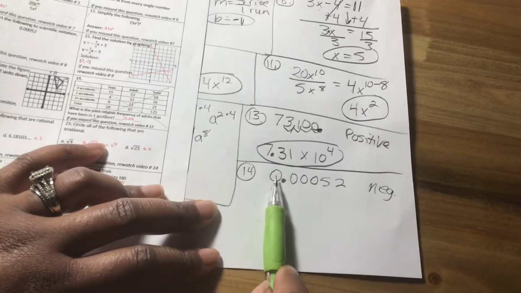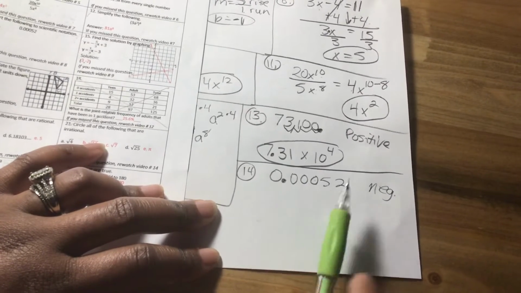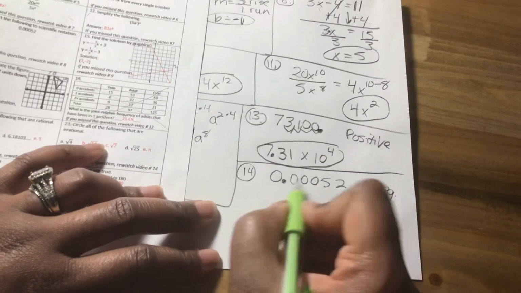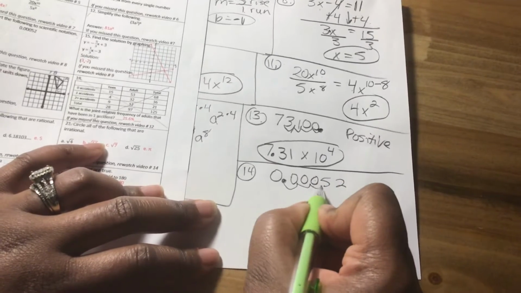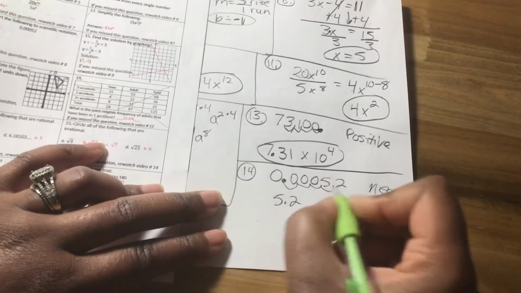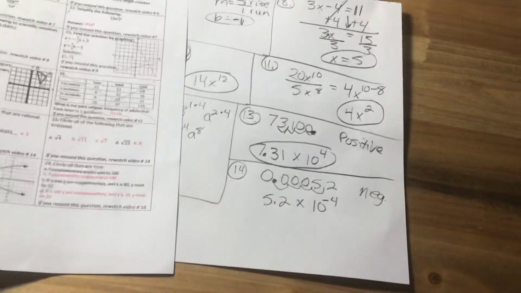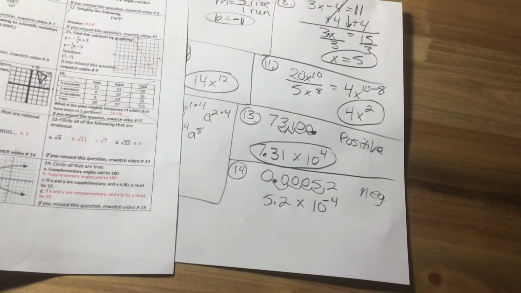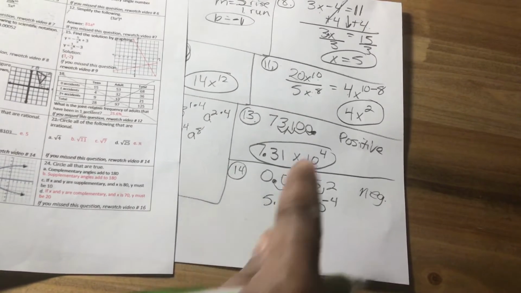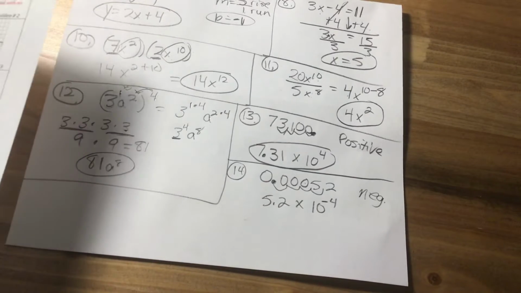Not 0, because it doesn't hold value. The first significant digit, as I read from left to right, is 5. So I need to put the decimal behind the 5. So that's 1, 2, 3, 4. So this gives me 5.2 times 10 to the negative 4. Okay, because it took me 4 times to get it behind the 5, and it's negative because the original number is smaller than 1.